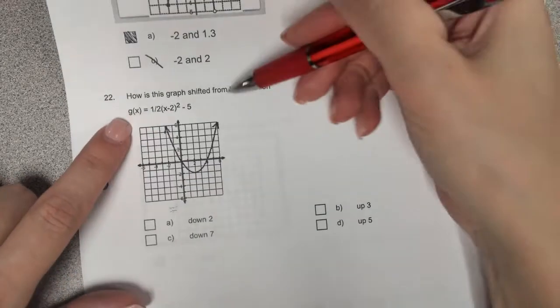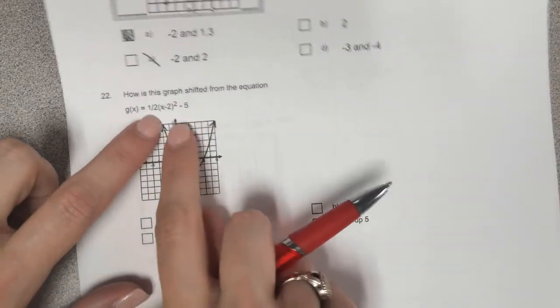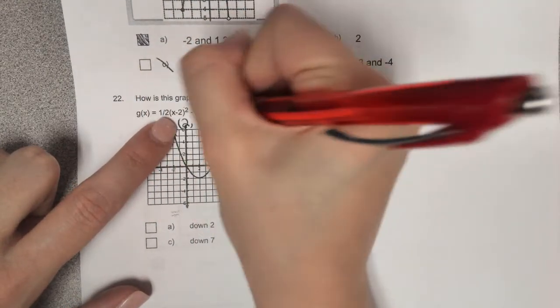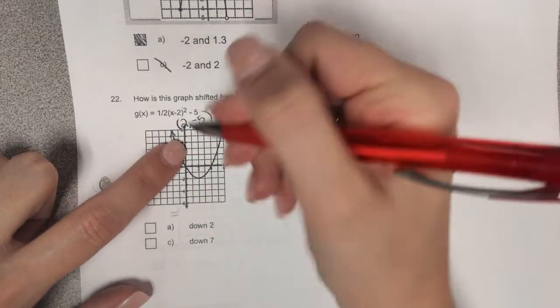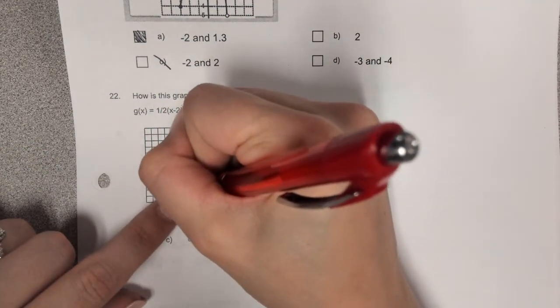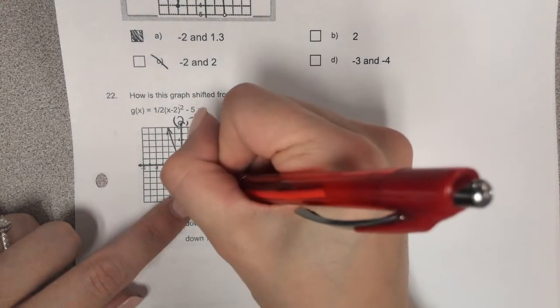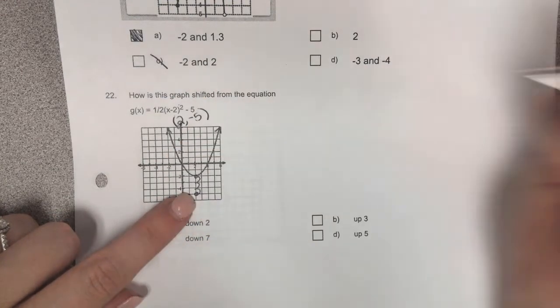How is the graph shifted from this equation? So guys, from this equation, you should know how to pull out the vertex. The x value of the vertex is a +2. The y value is a -5. 2, -5. So from this equation, it shifted 1, 2, 3 up.